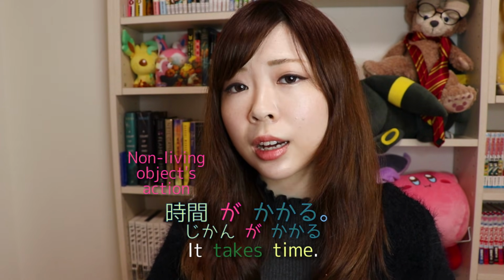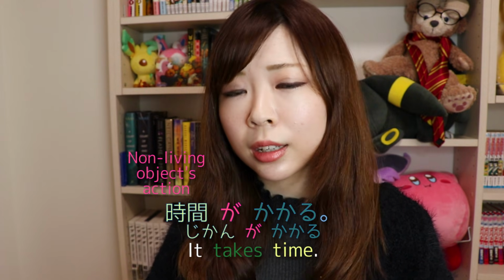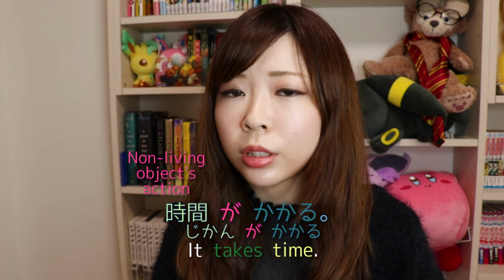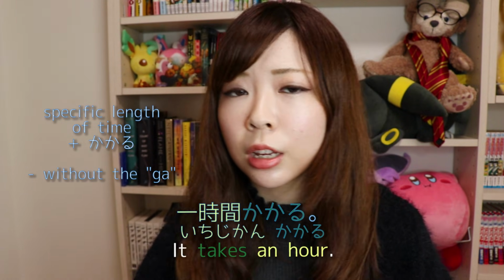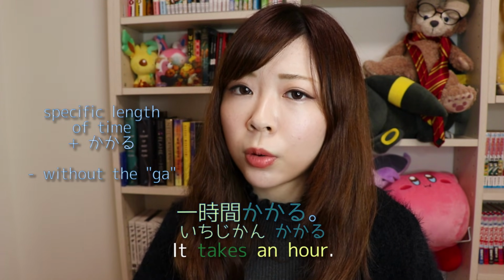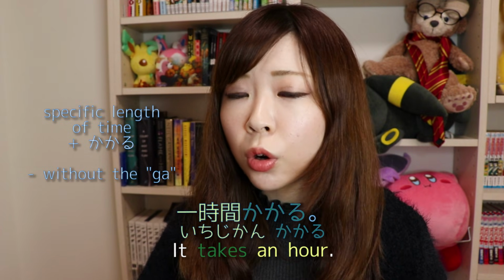Or when you want to say it takes time, we say 時間がかかる。It takes an hour, you say 1時間かかる。So for example, it takes an hour to get to New York.